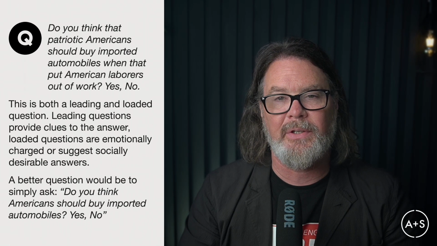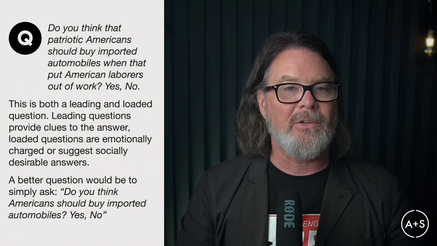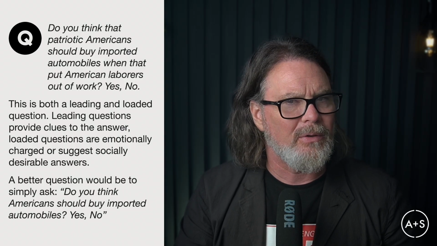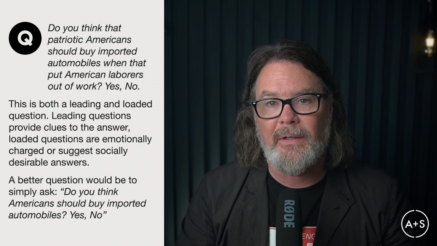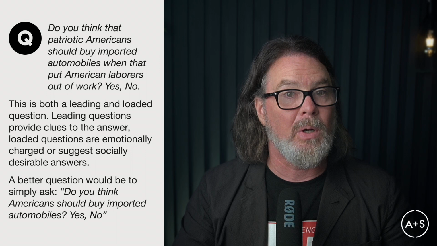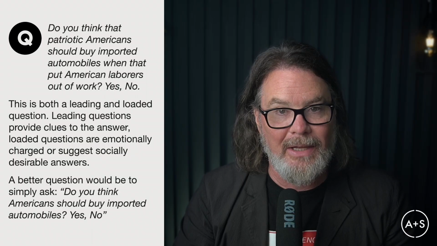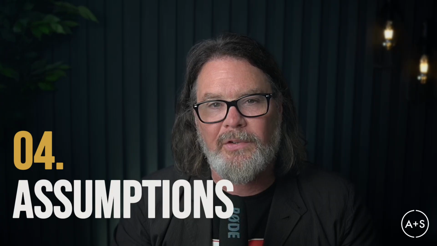Certain types of inquiries referred to as leading or loaded questions can influence participants in a particular response and skew the outcomes of a survey. An example of this could be seen in the question, should patriotic citizens support imported vehicles, even if it means losing jobs for American workers? Yes or no? This question is both leading and loaded. It directs the respondent towards a specific answer while also provoking emotions to promote socially desirable responses. A more natural approach would be to ask, do you believe that Americans should buy imported cars? Yes or no? Mistake number 4, assumptions.